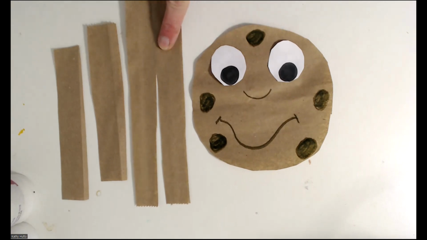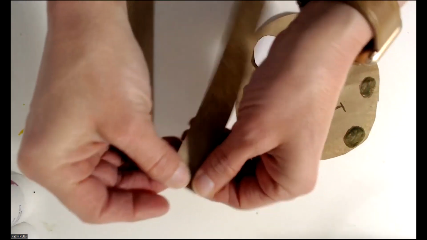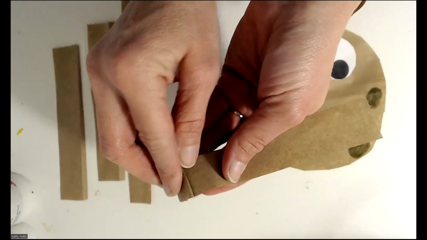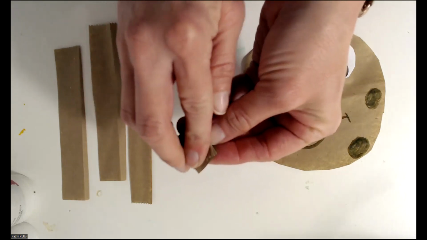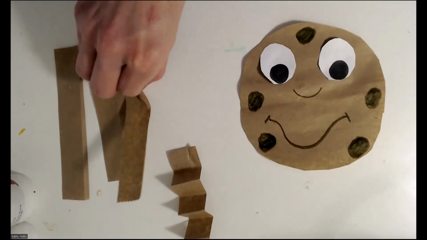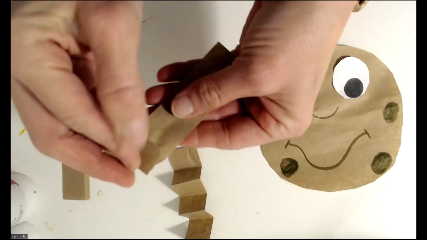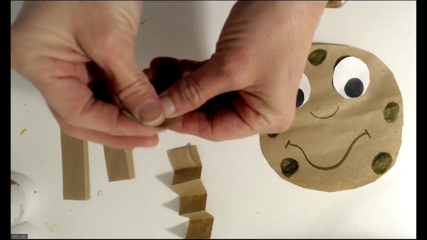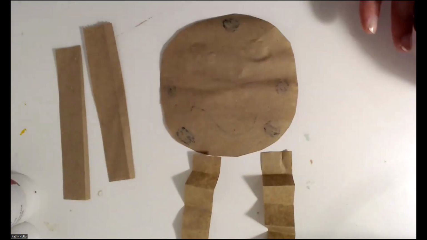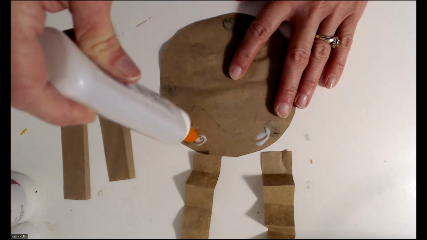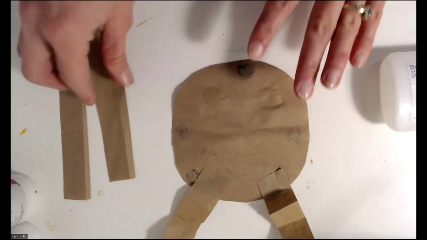Okay, so to make those arms and legs, I'm just going to take the long strip of paper and I'm just going to start folding it back and forth, accordion style. Back and forth, back and forth. I'm going to do that again. Back and forth, all the way down. This will be the 2 legs. So I'm just going to turn this over and put a little bit of glue here and here. And put the legs on my little cookie person.